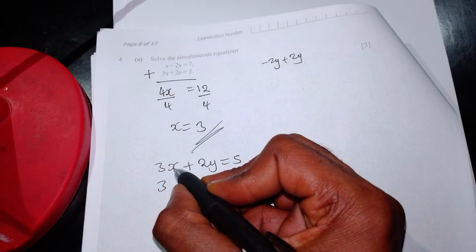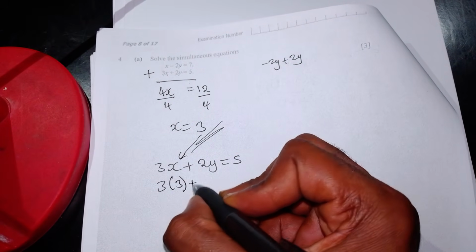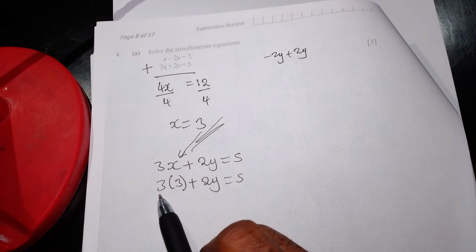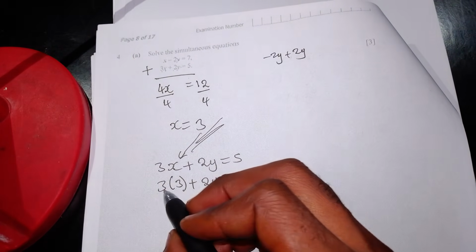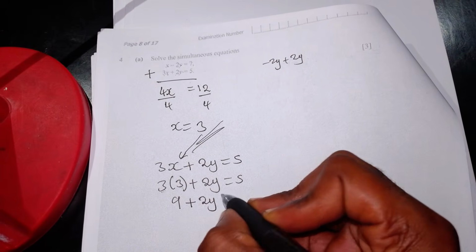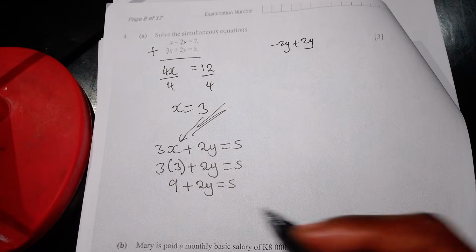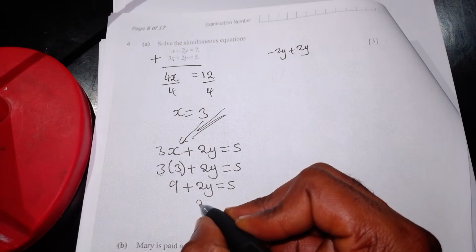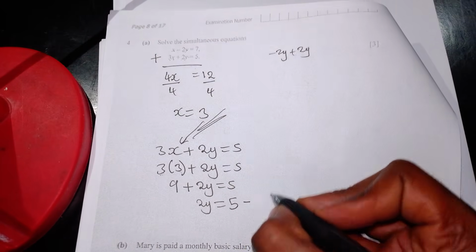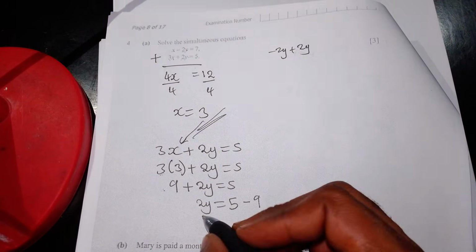So where there is x, I'll put my x, I mean your x, and then 2y is equal to 5. And then now we can expand this times this, we have a 9 plus 2y is equal to 5. And then now to solve for y, I can just take this one to the other side so that I have a 2y here, a 5, and then a minus 9. Remember, it was positive here, so it should be negative this side.